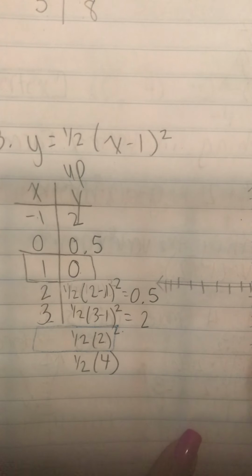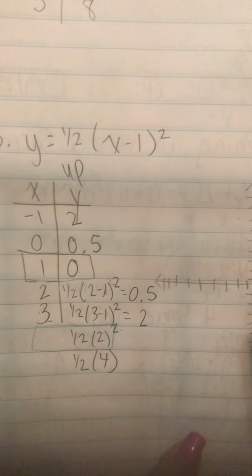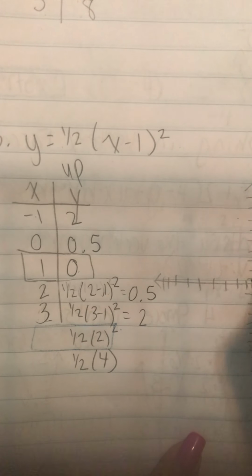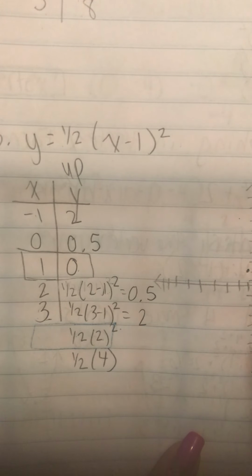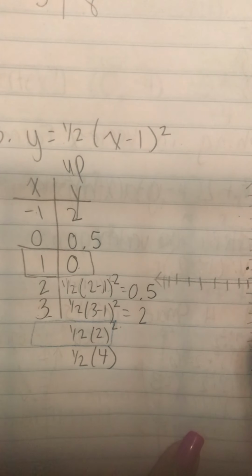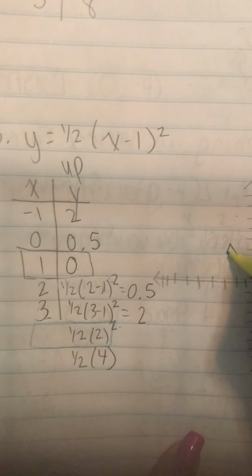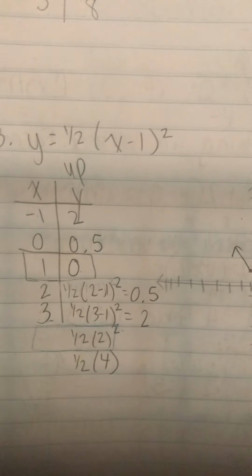So my coordinate is at 2, of course, where I put my V, 0.5, 0, 0.5, -1 up 2, and 3 up 2. So this is kind of like a short and wide graph. This kind of gets into the stretch and the compression because of that 1/2. If you guys remember that. Okay, moving on to 4 and 5.